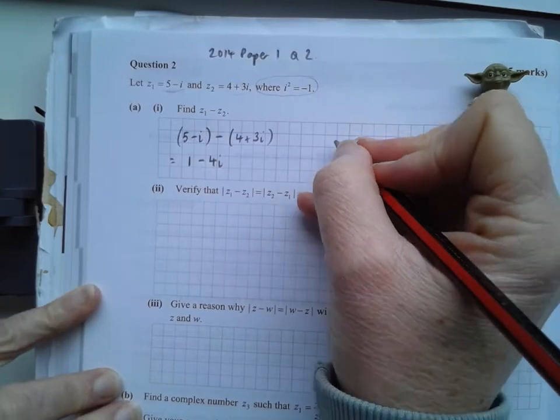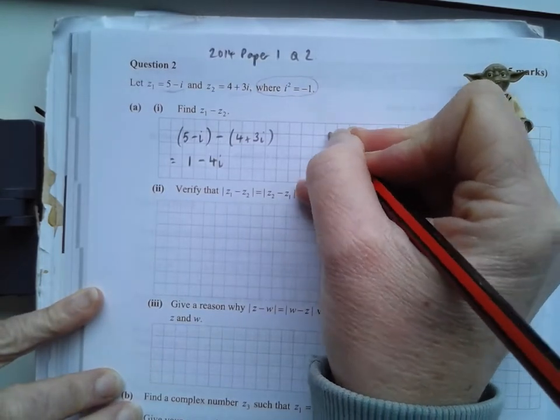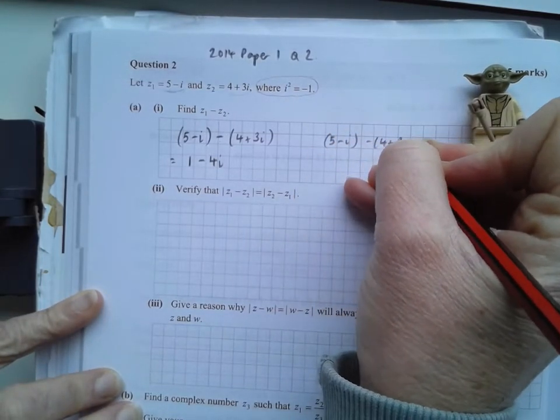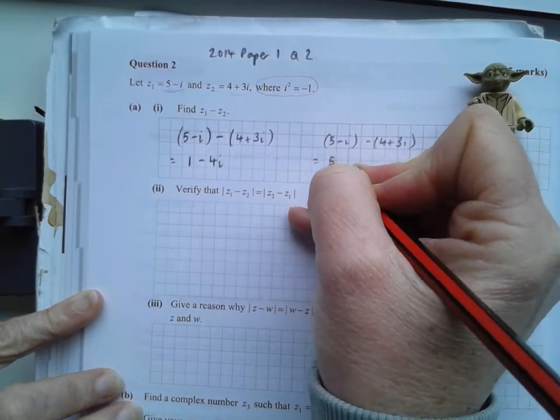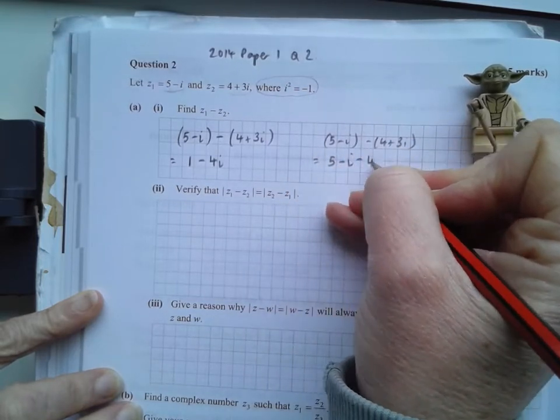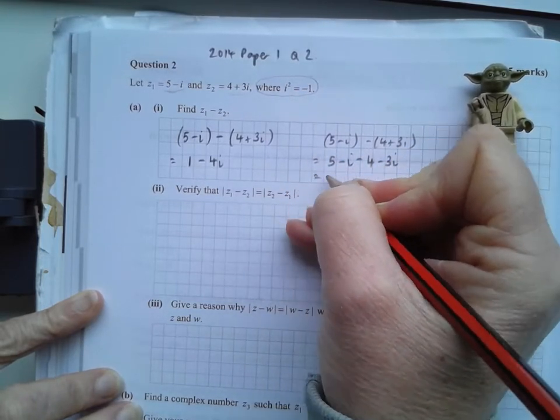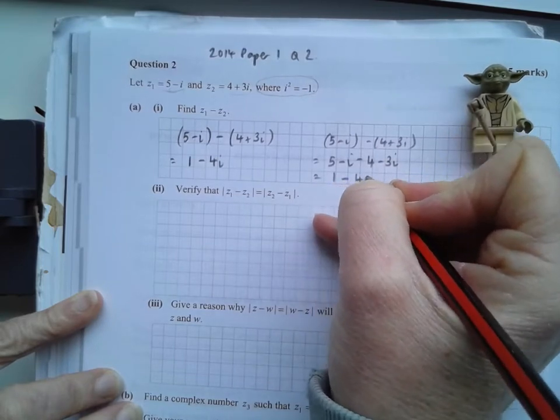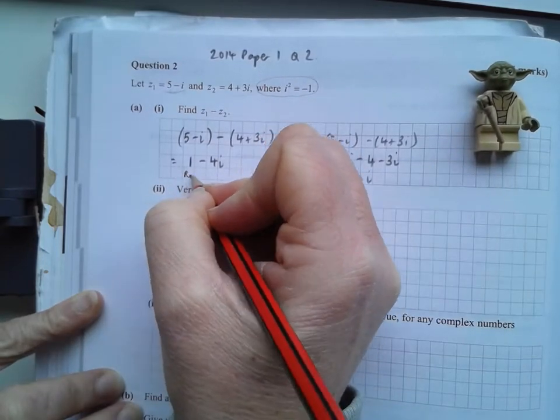Let's just do that again. 5 minus i, minus 4 plus 3i. So that will be 5 minus i, minus 4, minus 3i. So 1 minus 4i. And remember, that's your real, and that's imaginary.